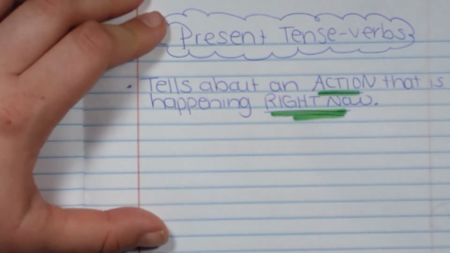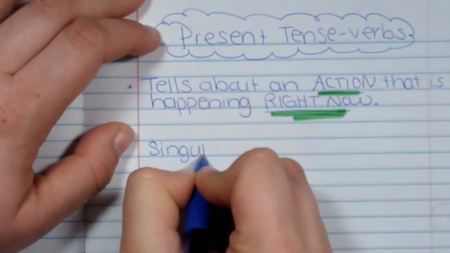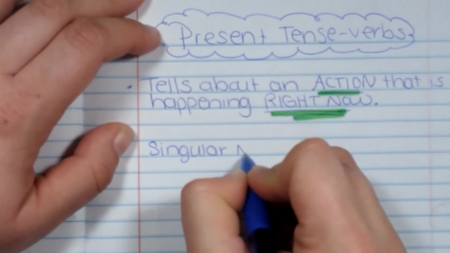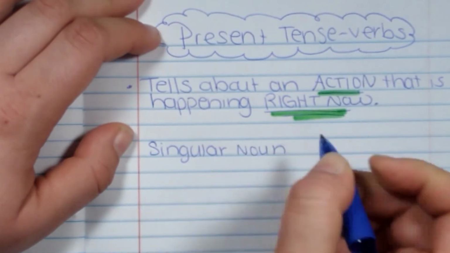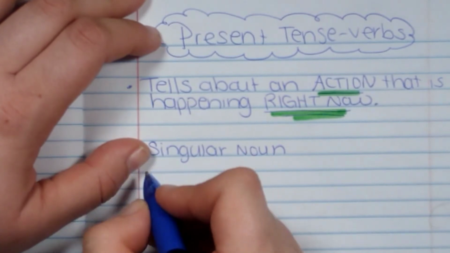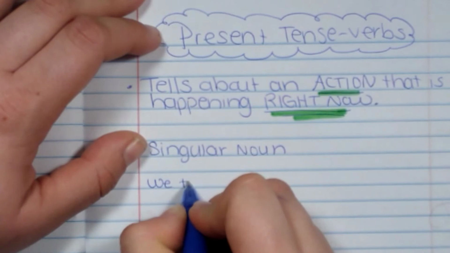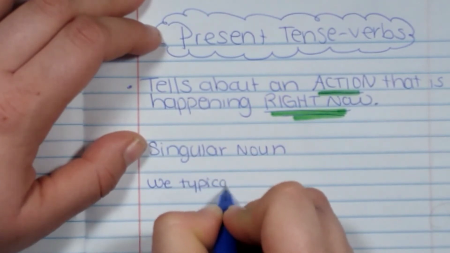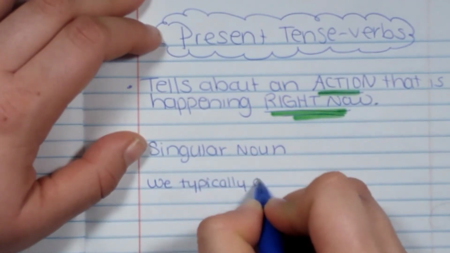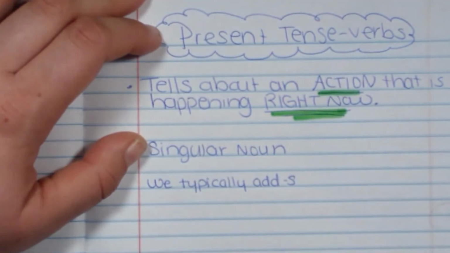So when we have a singular noun performing the action, we typically add S onto the end of the word.